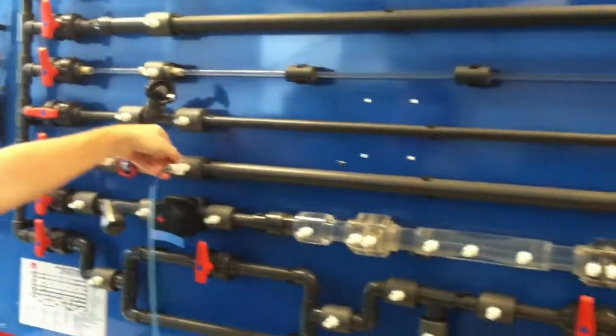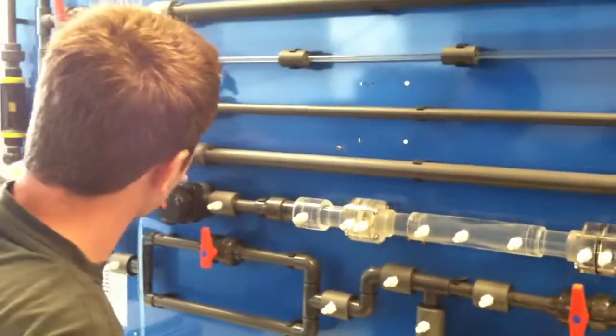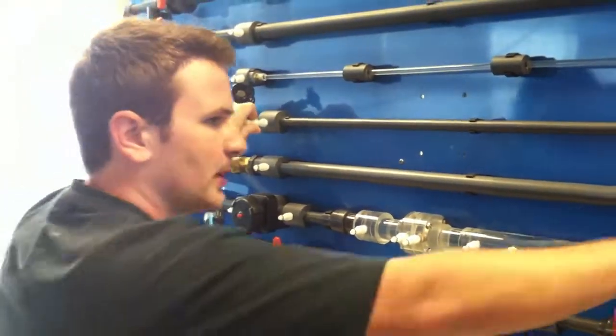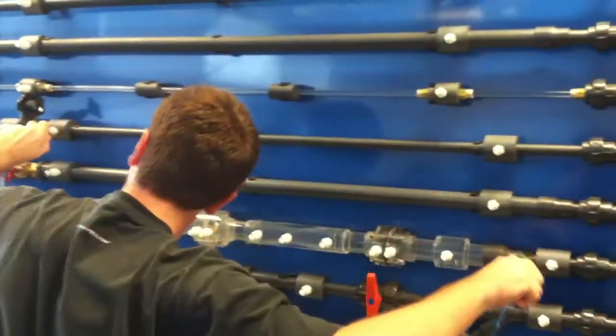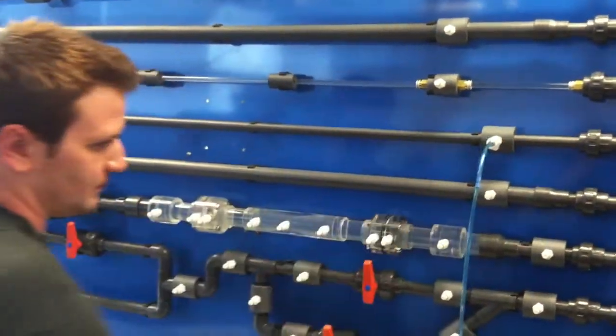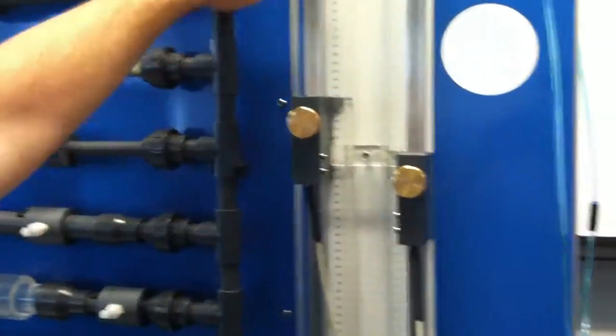And then move the pressure sensors to each one. This will change our head loss reading.